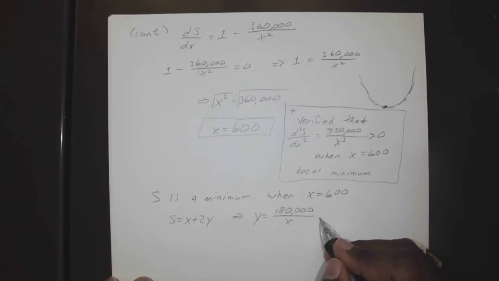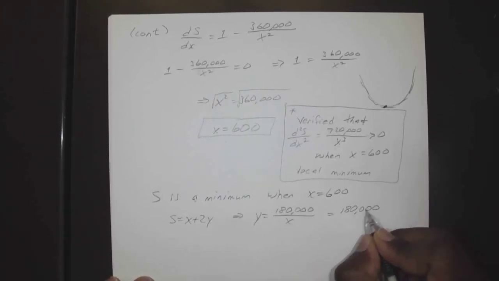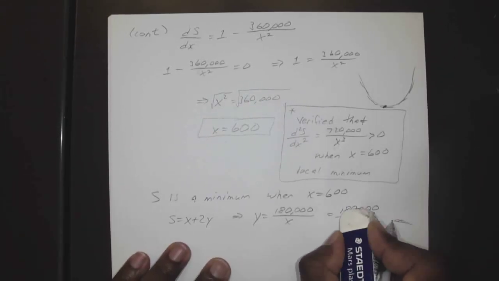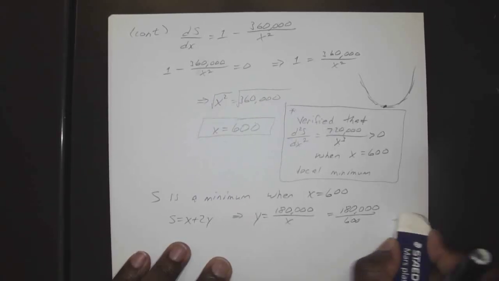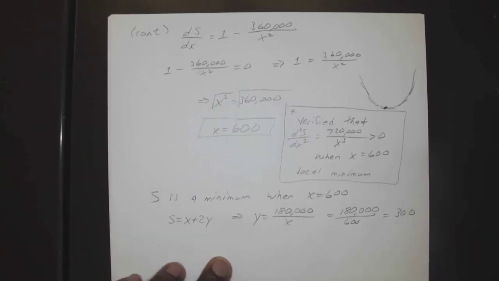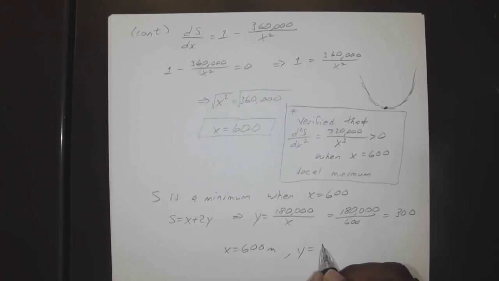So 180,000 divided by 600 gives us 300. I'm jumping ahead. Okay, so we know that x is equal to 600 meters and y is equal to 300 meters.